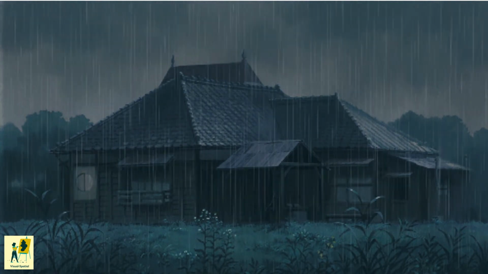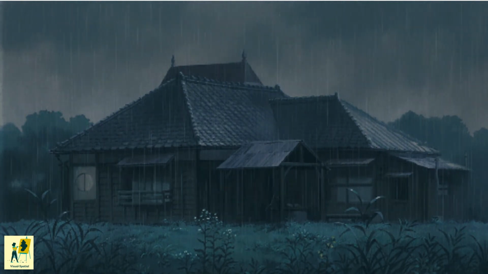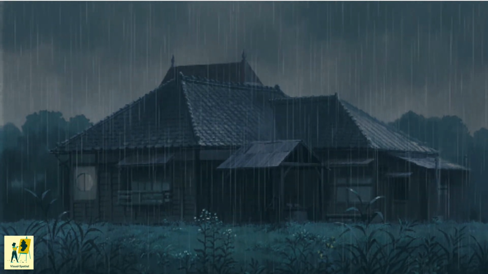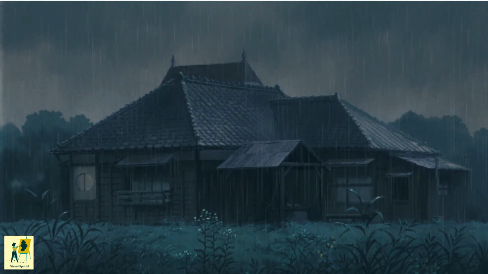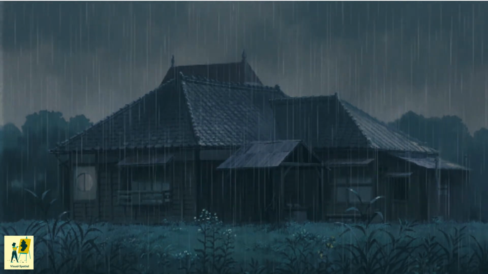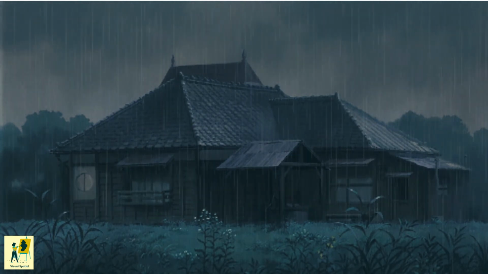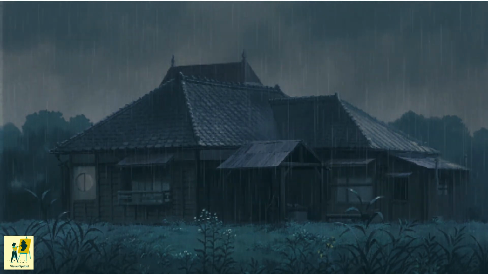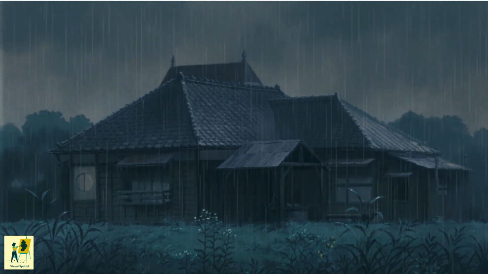Now look, you can see that there's a heavy rain. So we call this also a tropical cyclone. So what is a tropical cyclone? A tropical cyclone is a circular storm that forms over warm oceans. When a tropical cyclone hits land, it brings heavy rain and strong winds.